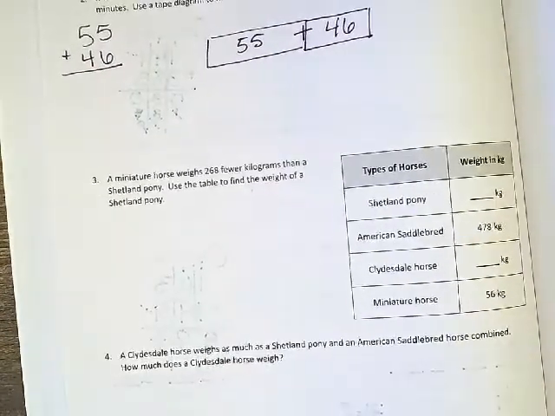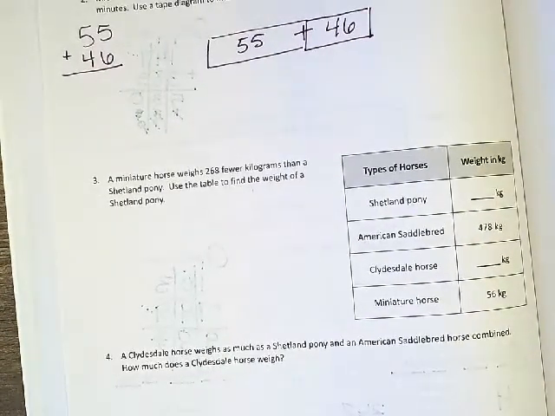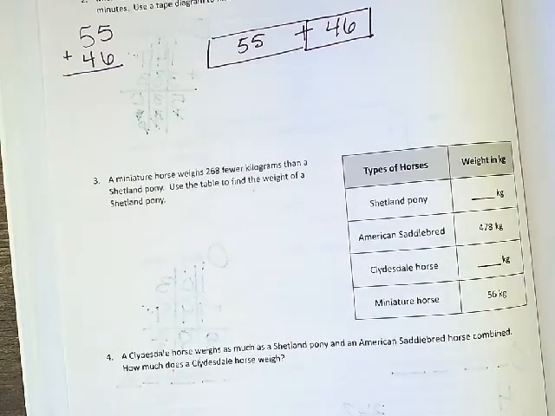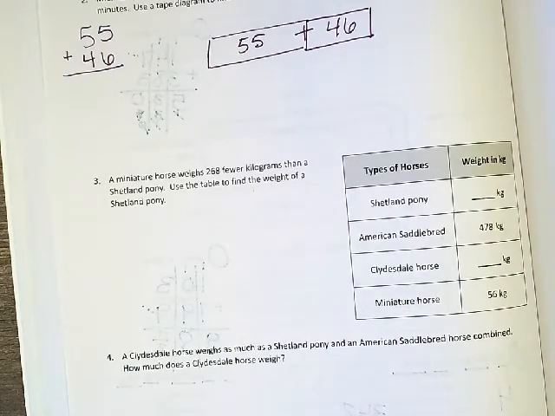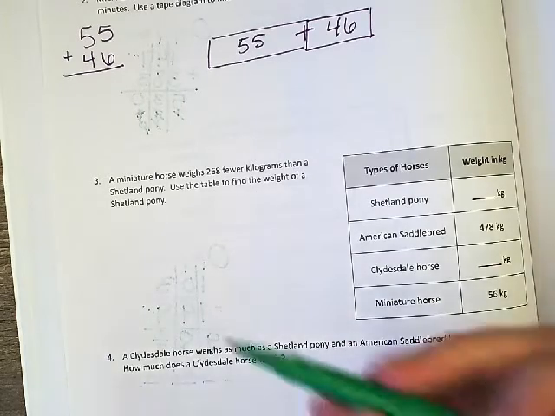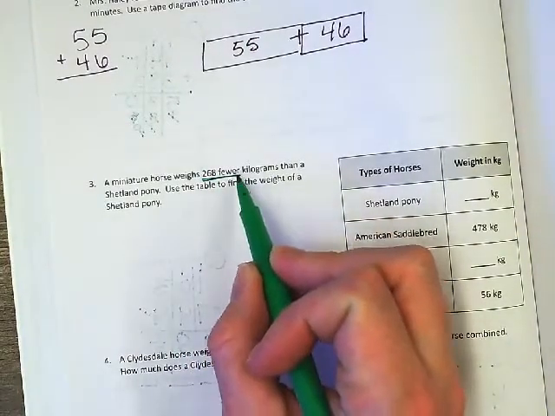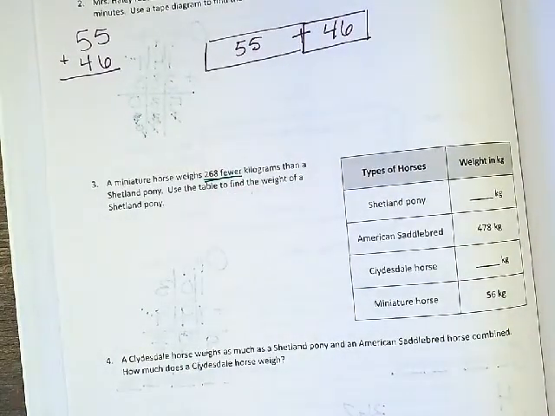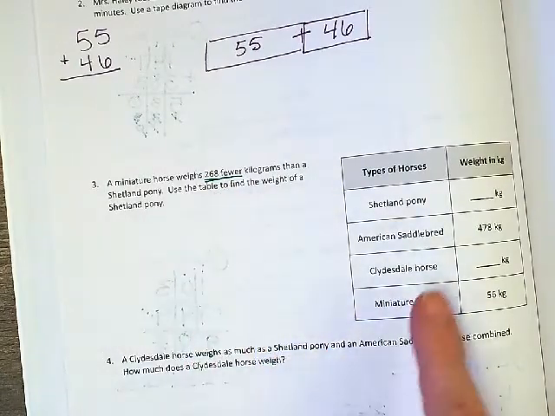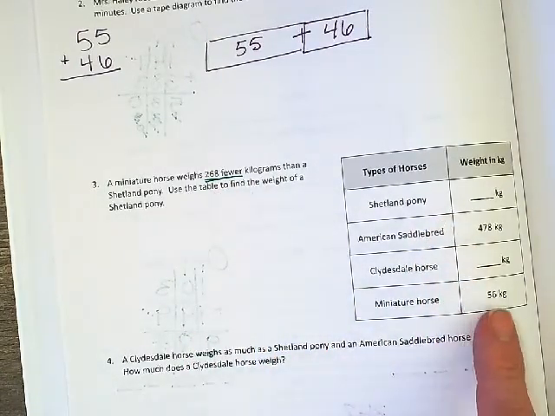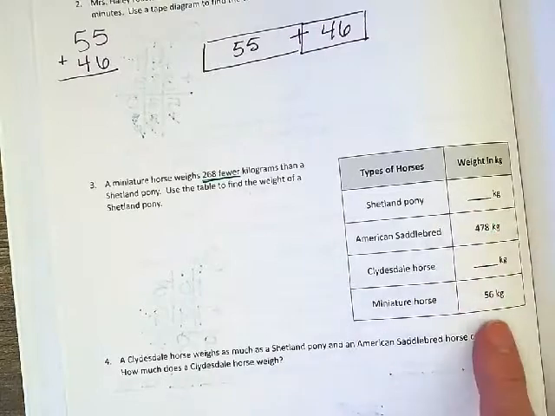When you come back, I'll read you problems 3 and 4. Number 3. A miniature horse weighs 264 fewer kilograms than a Shetland pony. Use the table to find a weight of the Shetland pony. So it weighs, fewer. Be careful here. Fewer is the less than number. So it weighs less than a Shetland pony. A miniature horse weighs less than a Shetland pony.